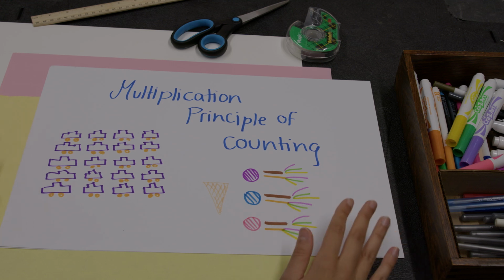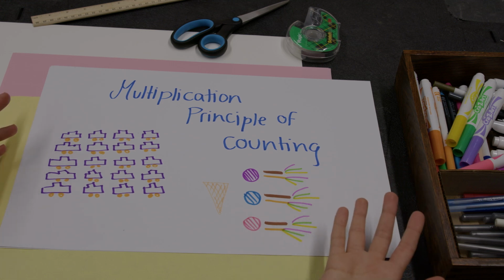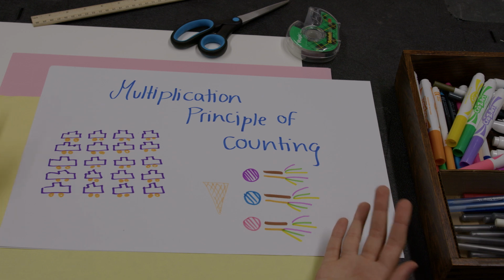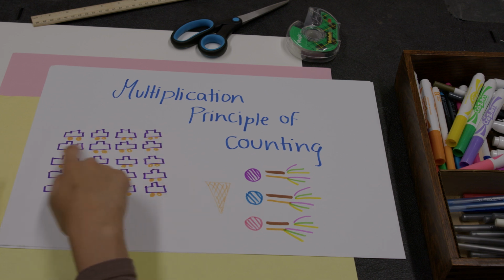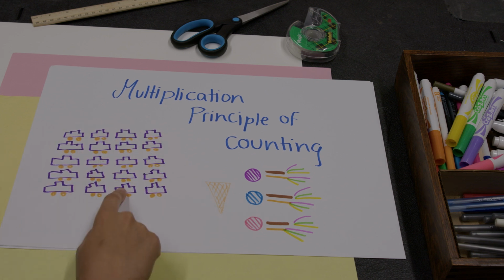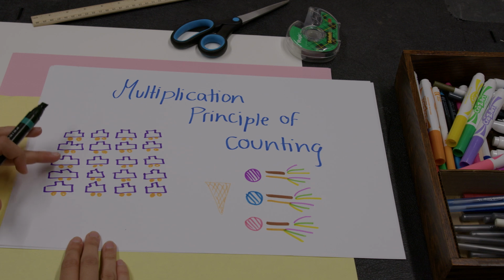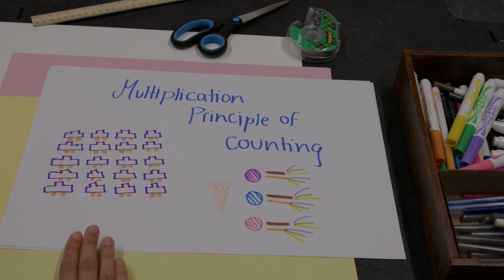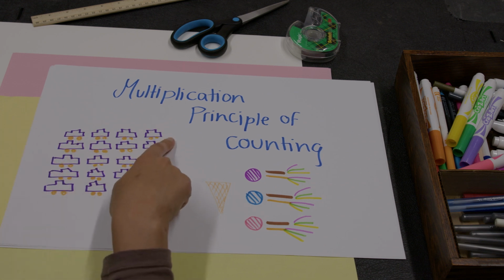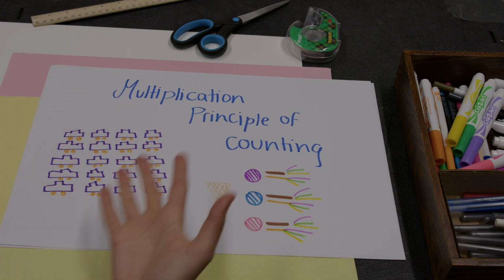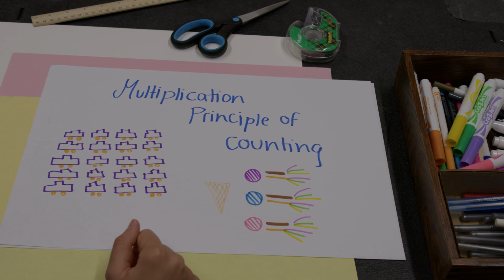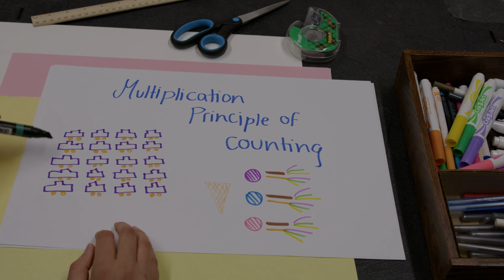Alright, let's first answer our question. What is the multiplication principle of counting? So imagine that you have a bunch of toy cars in rows and columns. So there are 5 rows of cars, and there's 4 cars in each row. So instead of counting each car one by one to find out how many cars there are in total, you can quickly find the total number of cars by multiplying the number of rows by the number of cars in each row.